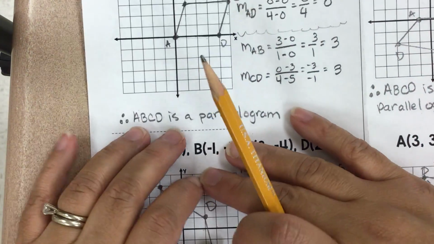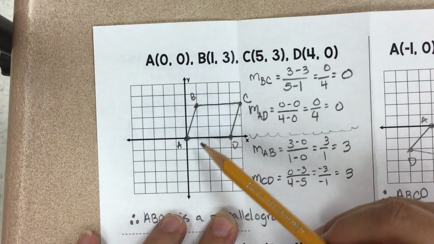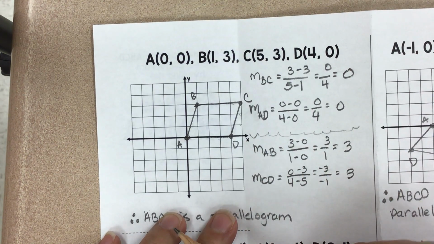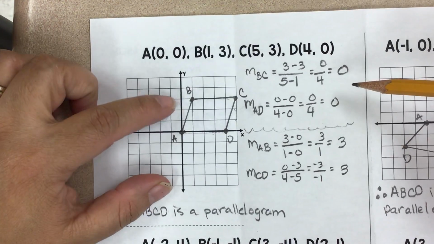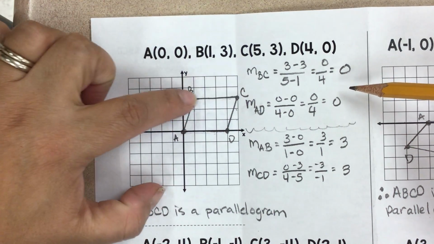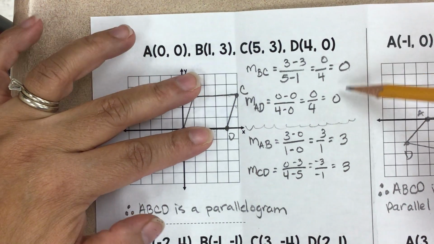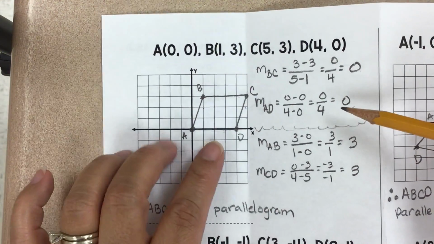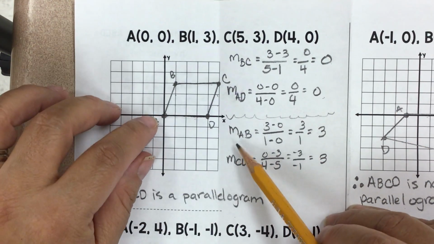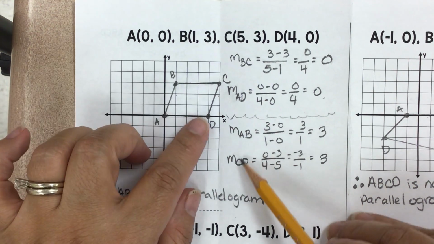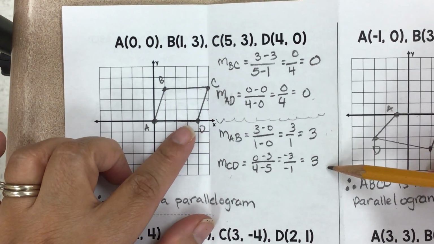If we take a look inside, I have graphed the points, and then I did the slope formula for BC and AD, and see that they're the same. Then I did the slope formula for AB and CD and see that they're the same.